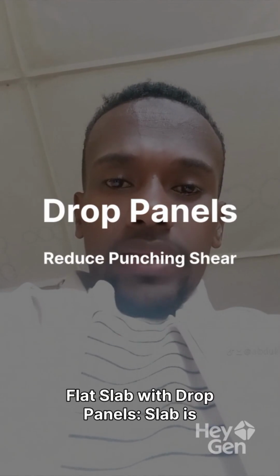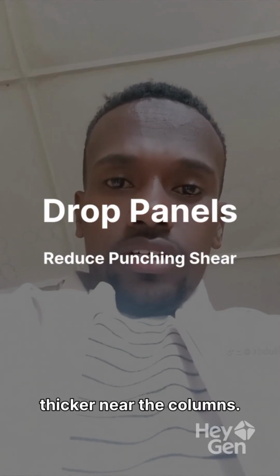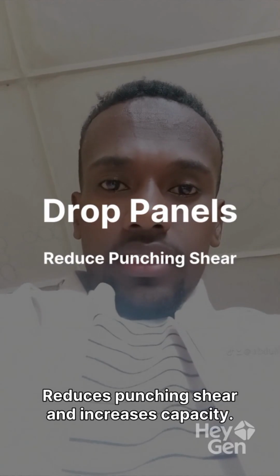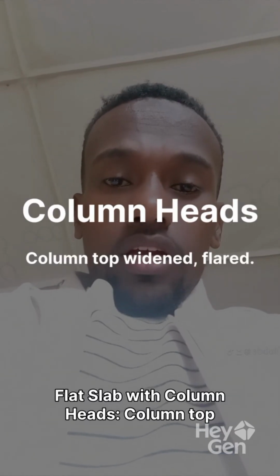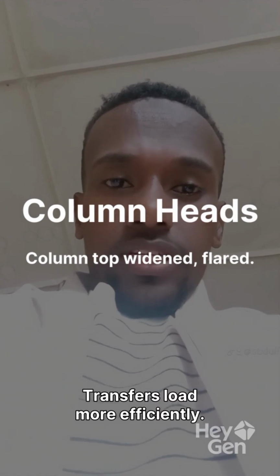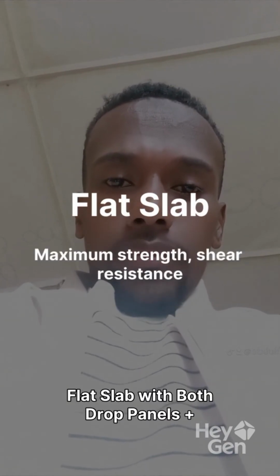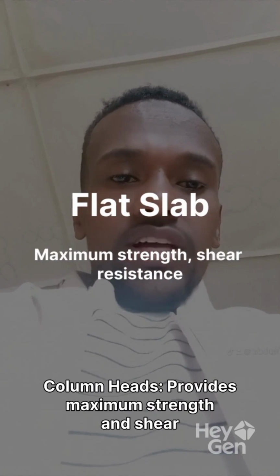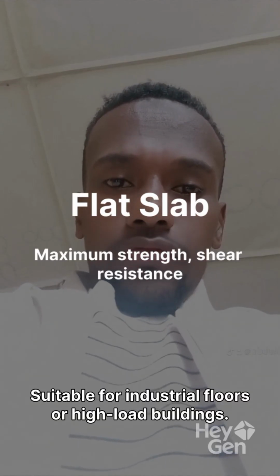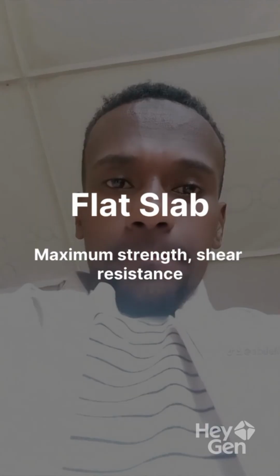Flat slab with drop panels. Slab is thicker near the columns. Reduces punching shear and increases capacity. Used for heavy loads. Flat slab with column heads. Column top is widened or flared. Transfers load more efficiently. Flat slab with both drop panels plus column heads. Provides maximum strength and shear resistance. Suitable for industrial floors or high-load buildings.